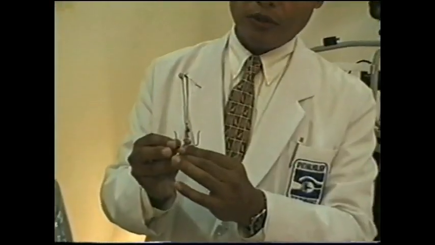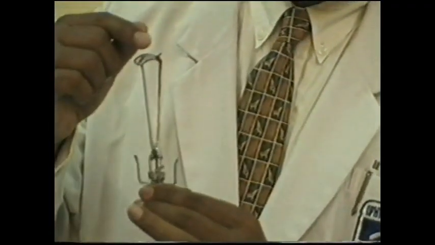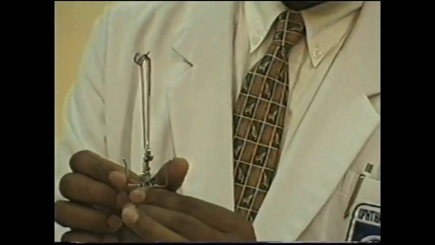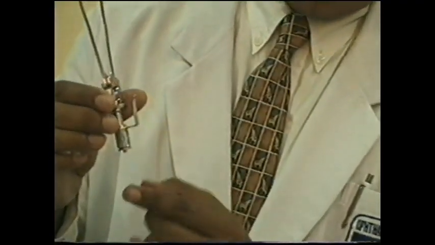A more objective means of assessing intraocular pressure would be the use of the Schiotz tonometer. This is your standard Schiotz tonometer, and its basic parts are your scale, two arms, the plunger, and your pressure plate.